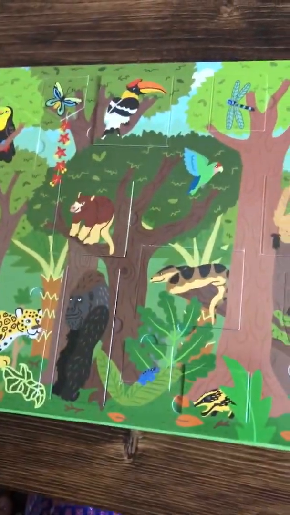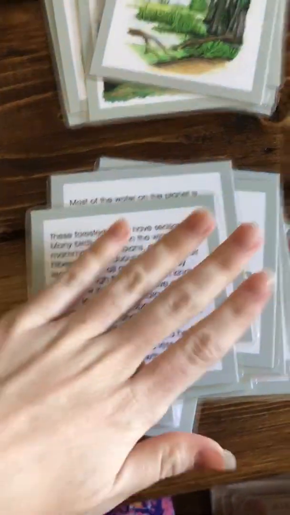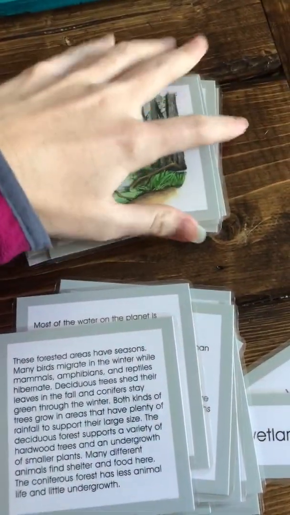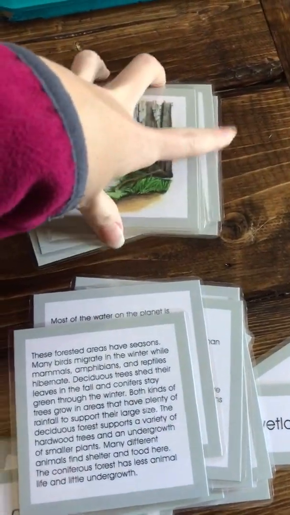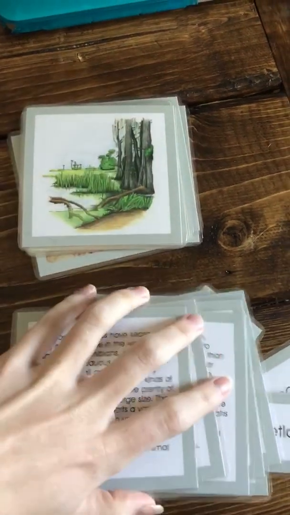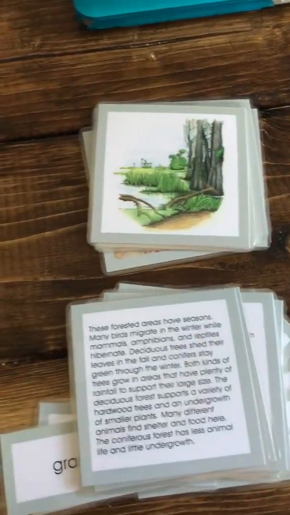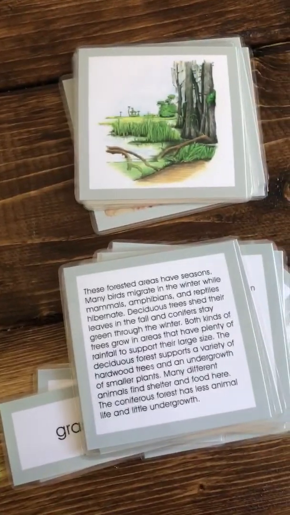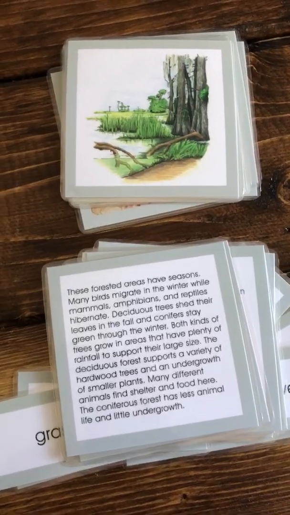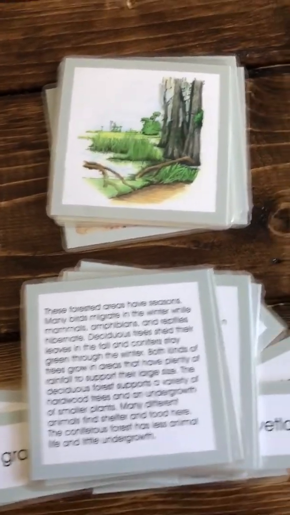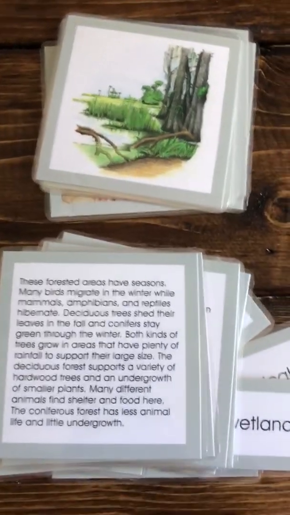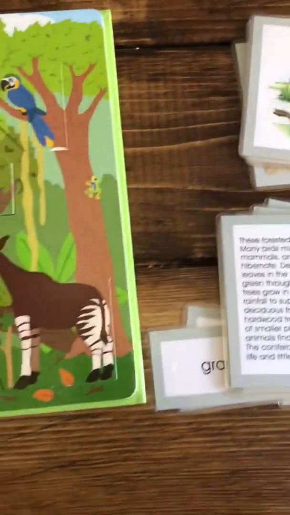I would also like you to choose one of the biomes and maybe draw a picture, or for the older students, do a little bit of research on what kind of plants and animals are in that type of biome, maybe what the weather is like, how much it rains, whatever you can find.